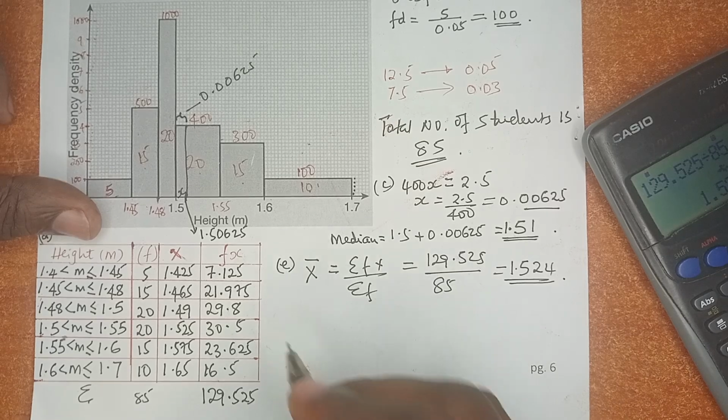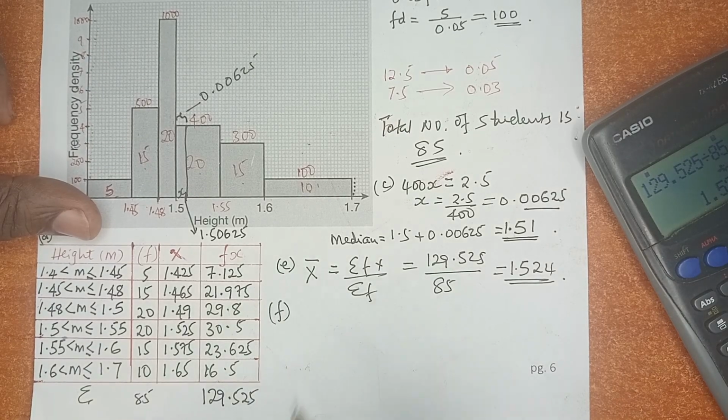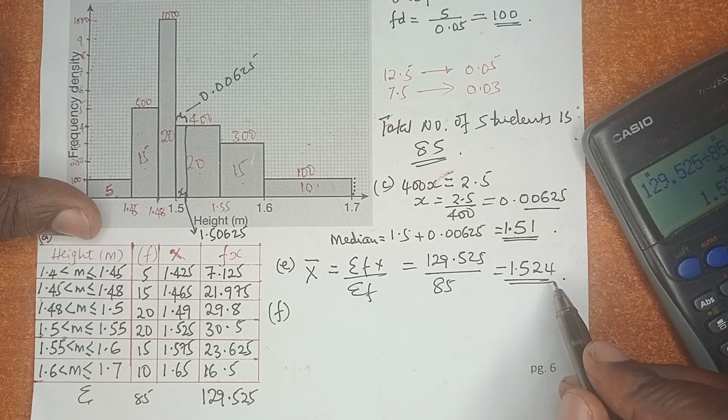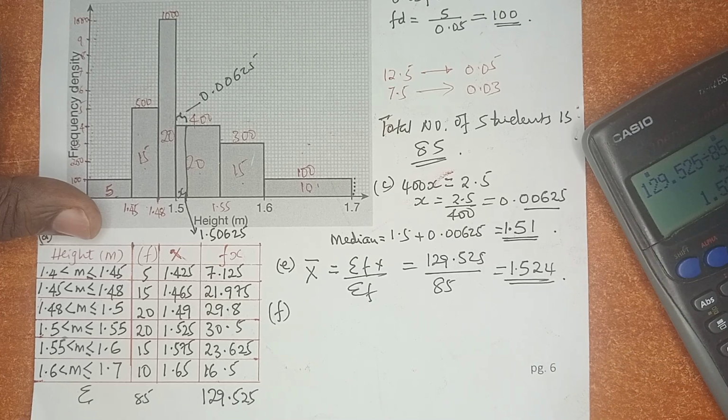And finally, part F of the question: how many of the students are taller than the mean height? The mean height is 1.524. And we have to establish where is 1.524.